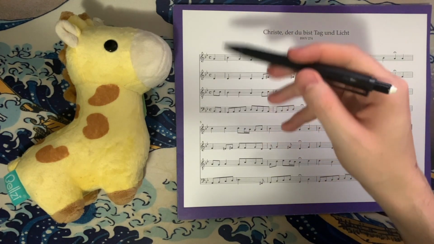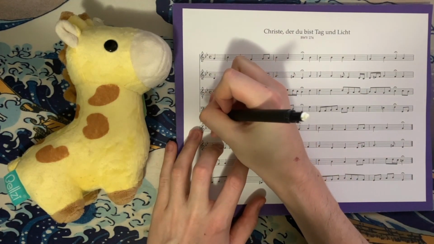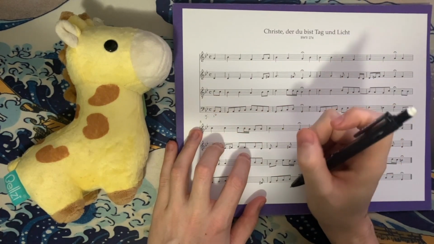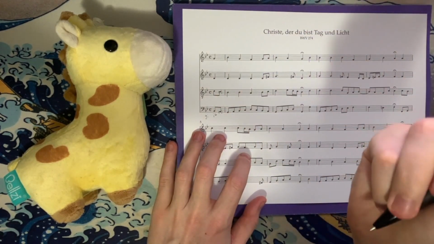We have two flats in the key signature. We start on G minor, we end on G major. I reckon we're in the key of G minor here. We start off on G minor in first inversion because of this B flat in the bass. Then we have some passing tones in the lower voices.